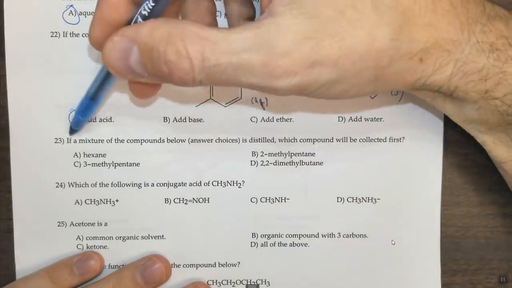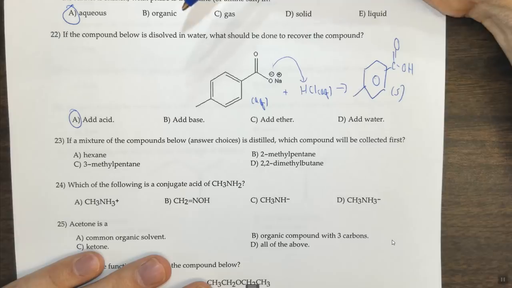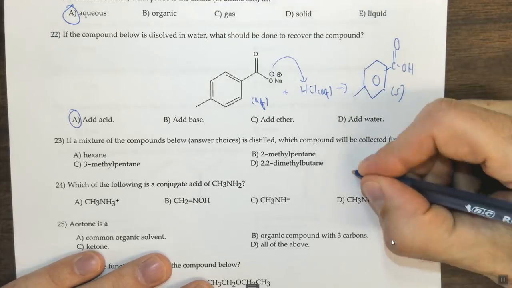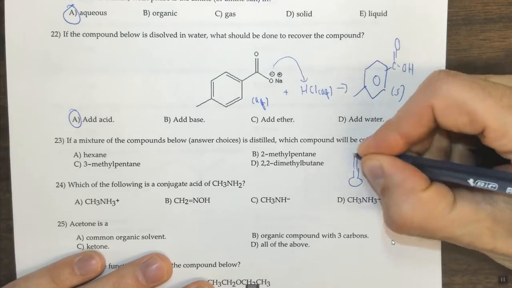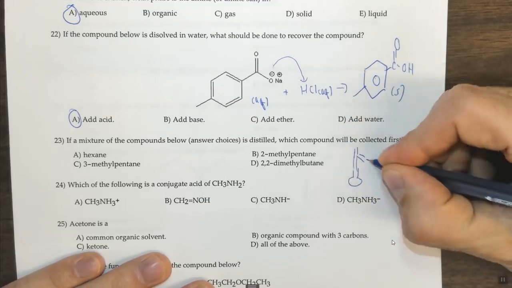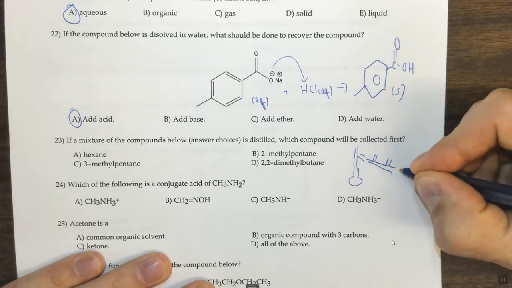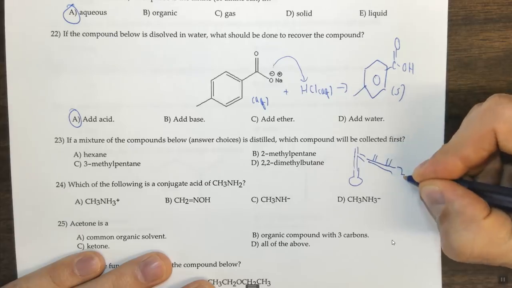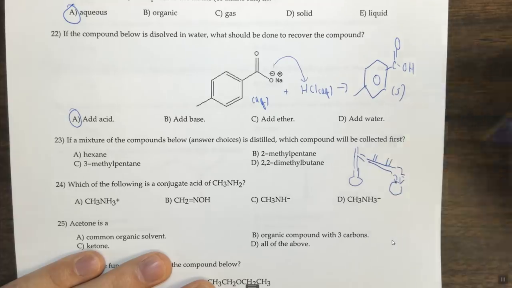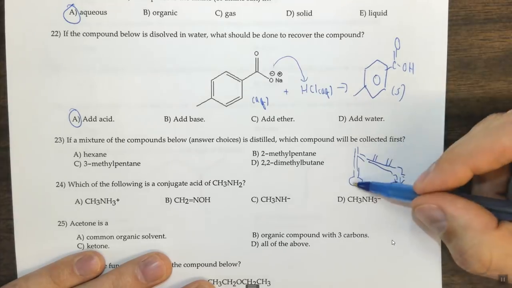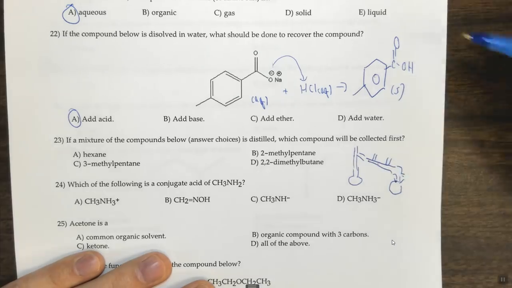Question 23 says, if a mixture of compounds below is distilled, which compound will be collected first? So in a distillation, we essentially have a distilling flask on this side, a distillation head, a condenser, and then usually some kind of vacuum adapter here, and a receiving flask over here. The molecule that's going to make it to the top and be condensed and drip over to the other side is the one with the lowest boiling point.